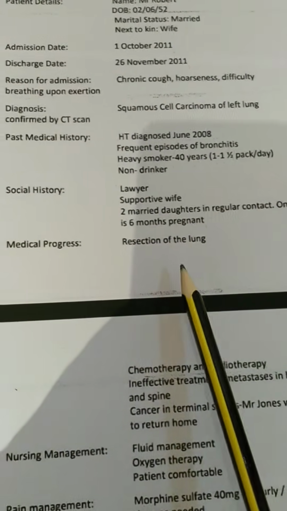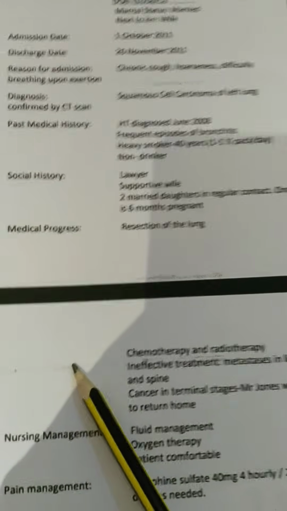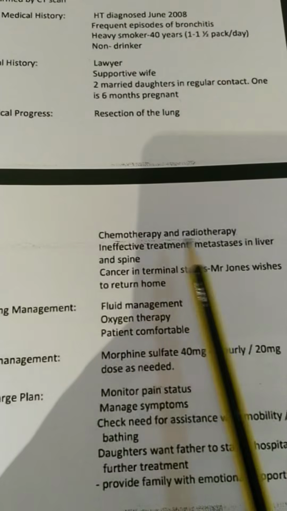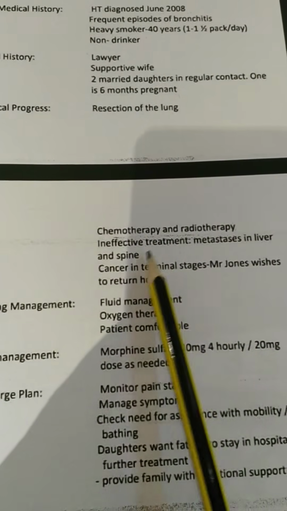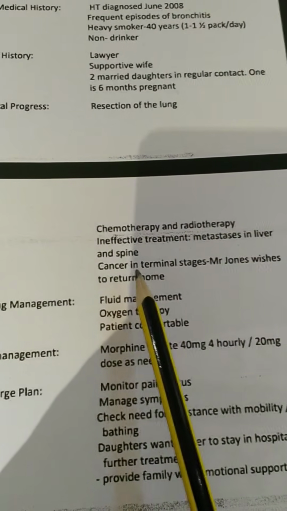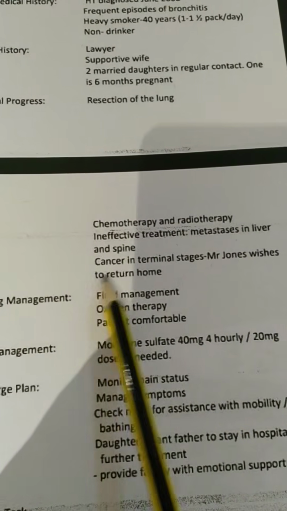Then medical progress. Resection of the lung, then chemotherapy and radiotherapy were done, but the treatment was ineffective. Metastasis in liver and spine already. Cancer in terminal stages already, and Mr. Jones wishes to return home.